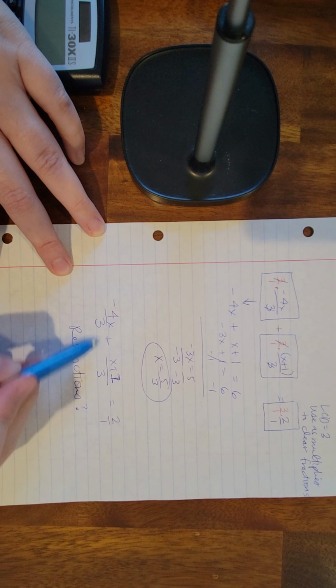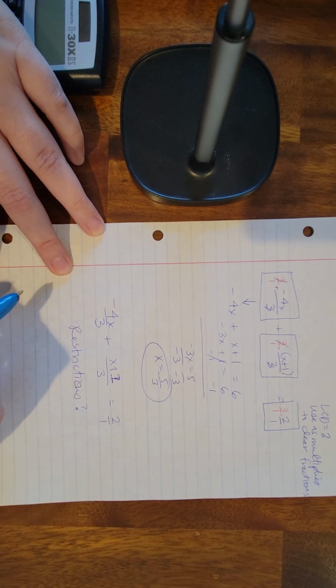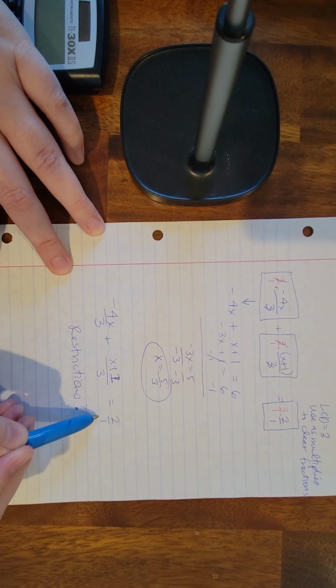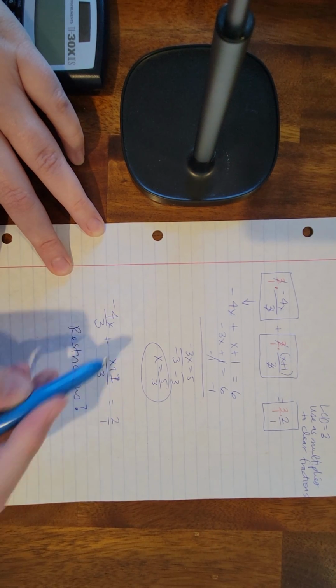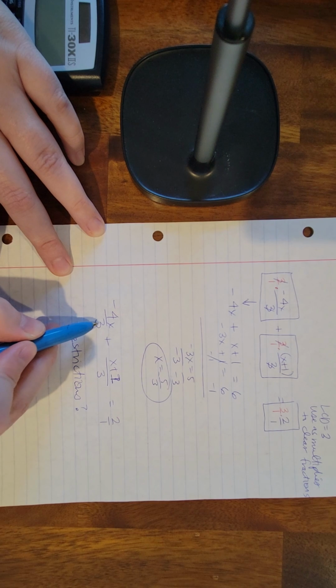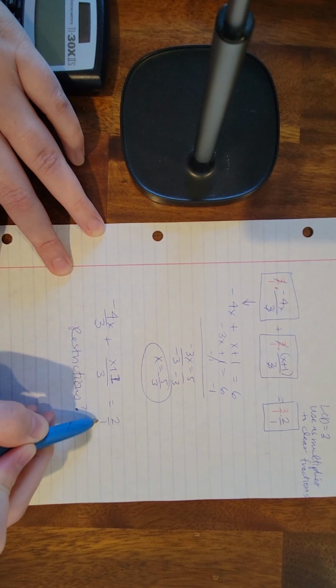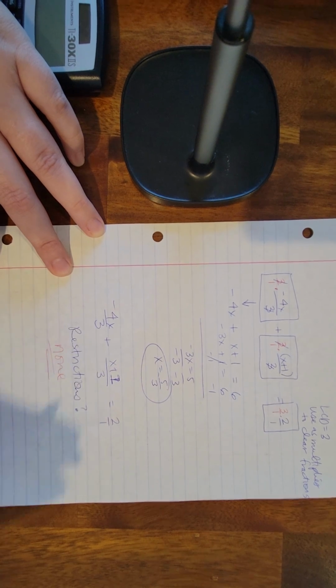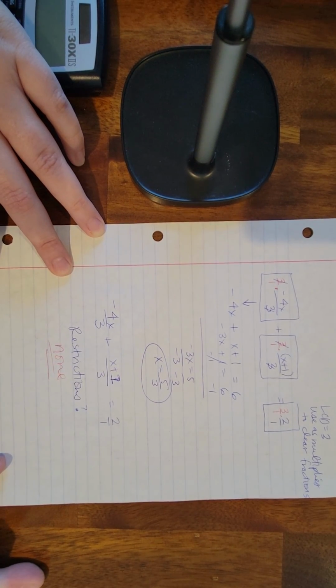If the denominator does not contain an x, there's no restrictions, because no matter what we would plug in for x, we could never get a 0 down here because there's no x anywhere down there. So in this case, I don't have any x's down in my denominators, so this would be no restrictions.